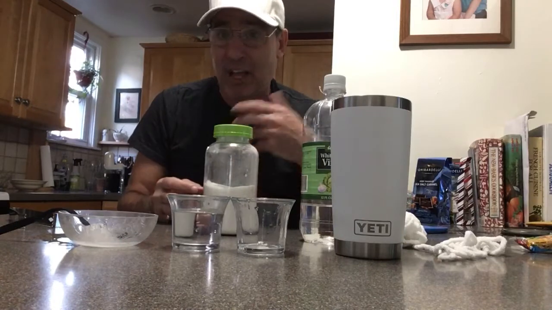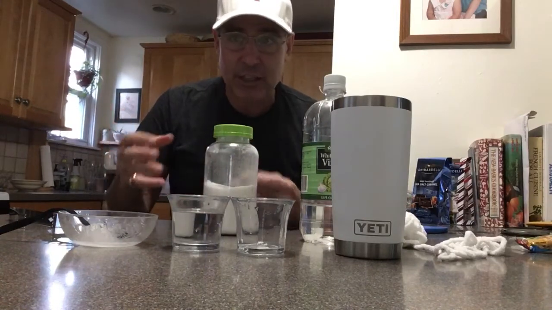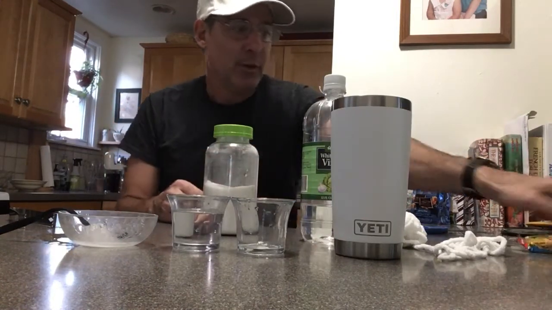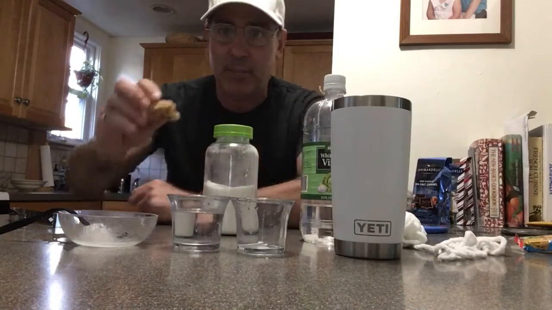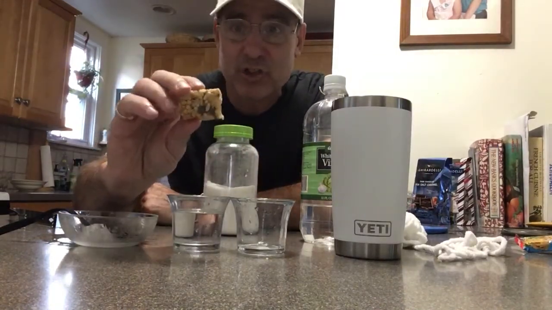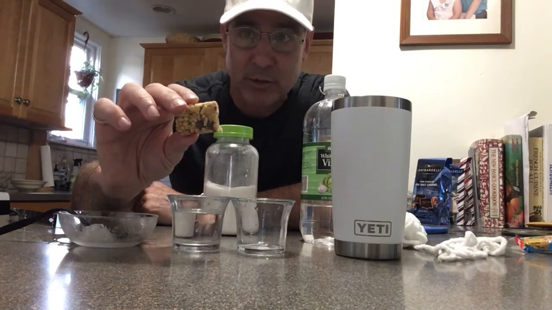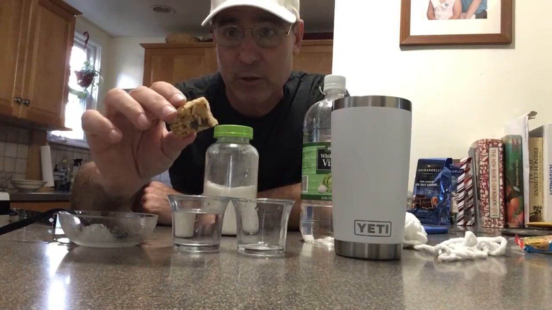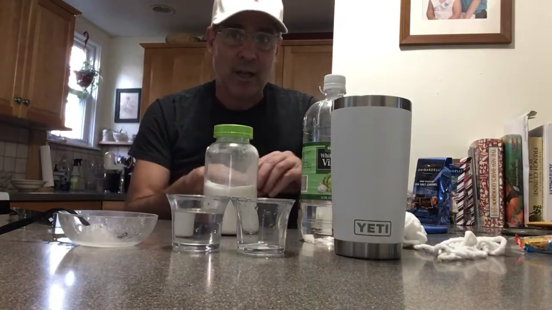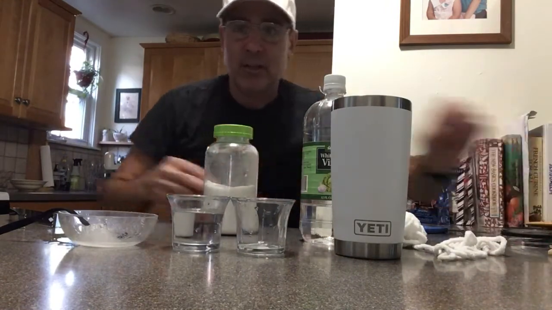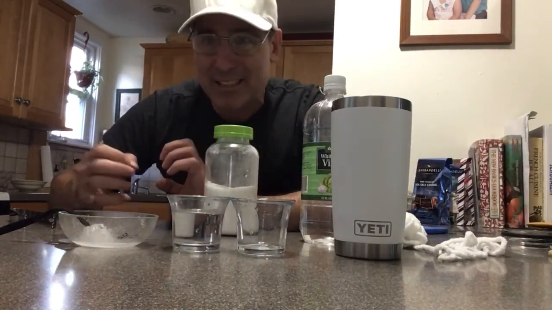If you separated out the hydrogen and the oxygen, it wouldn't look at all like water. But if you separated out a mixture, the chocolate chips would still look like the chocolate chips. The marshmallows would still look like the marshmallows. The granola would still look like the granola. So a compound is bonded chemically.